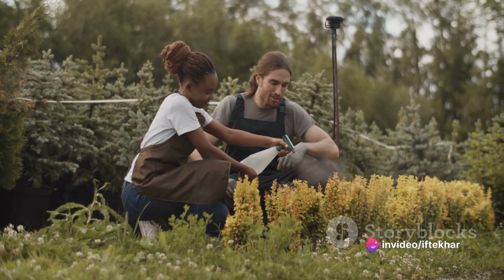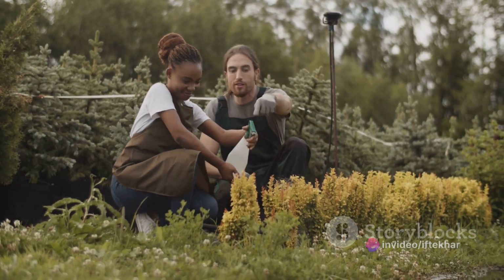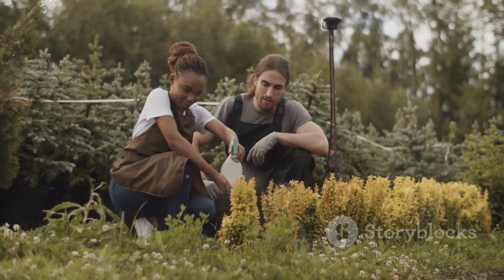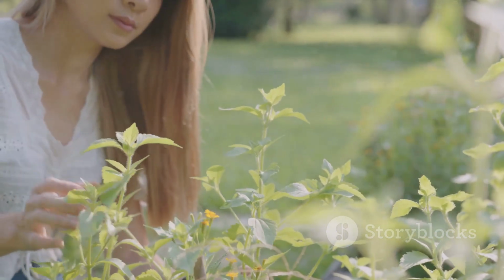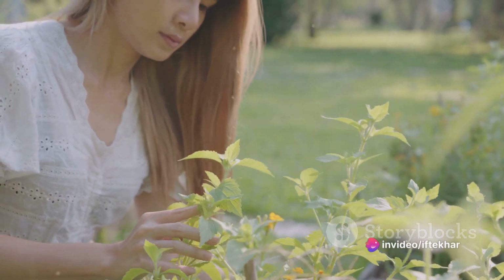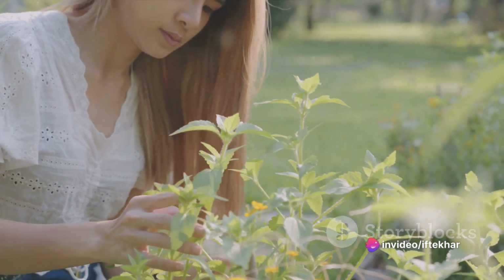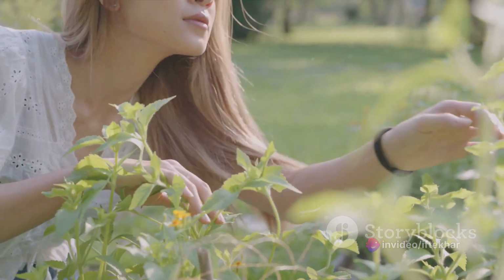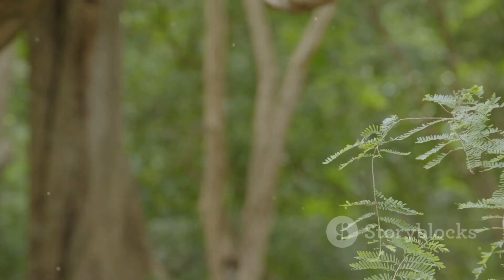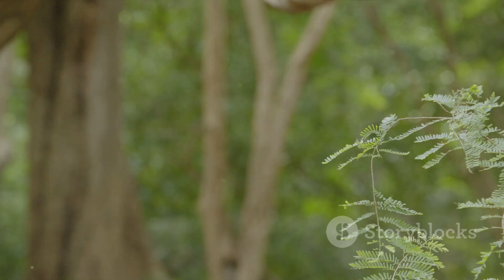But plants don't just communicate distress, they also share resources. Through a vast underground network, often referred to as the Wood Wide Web, they exchange nutrients and information. This network is facilitated by fungal threads that connect the roots of different plants, allowing them to share resources and support each other. And it doesn't stop there.